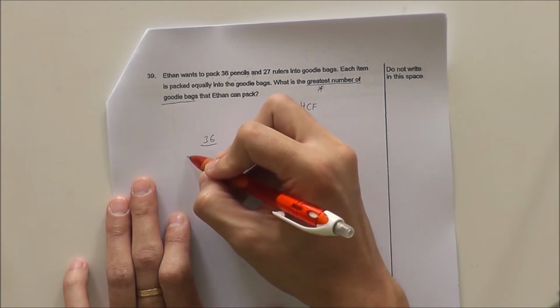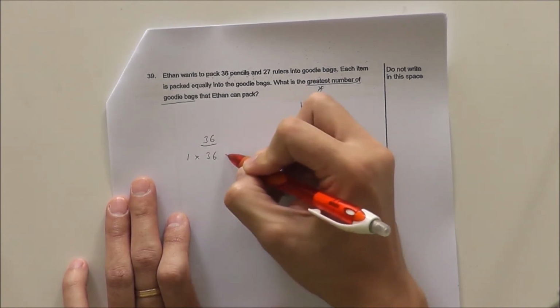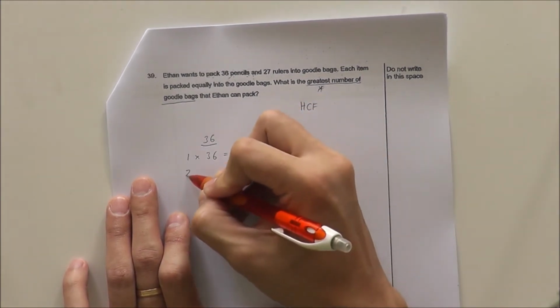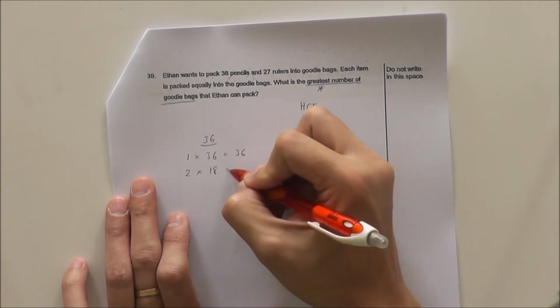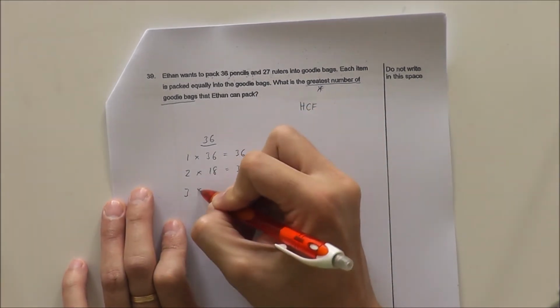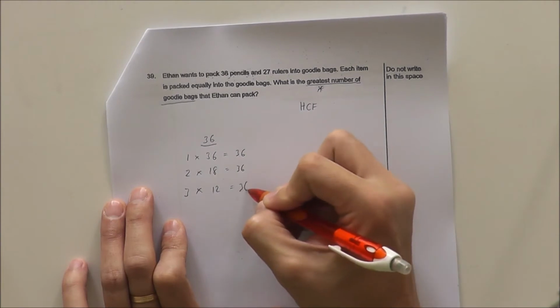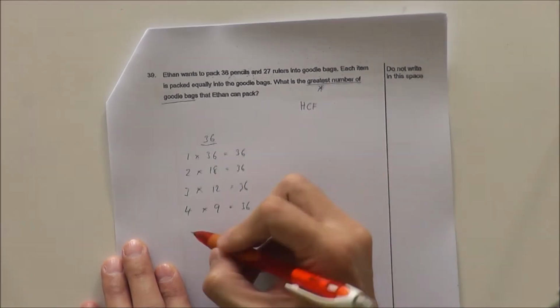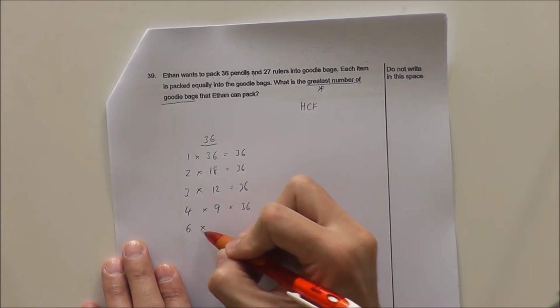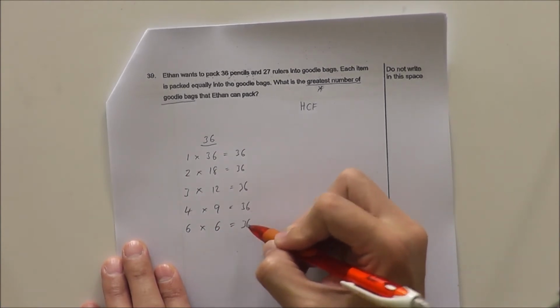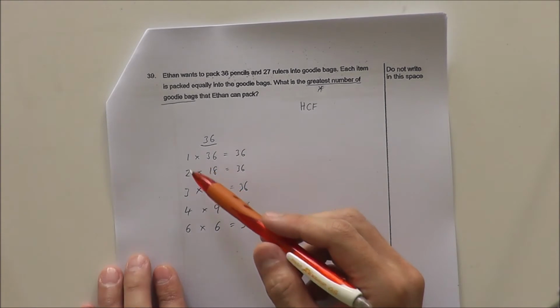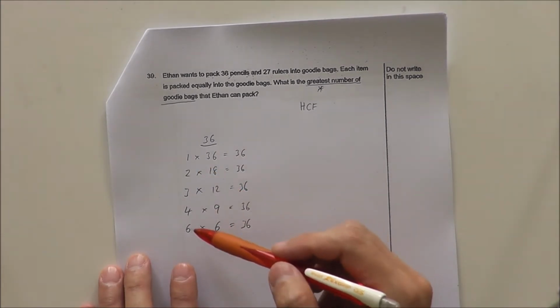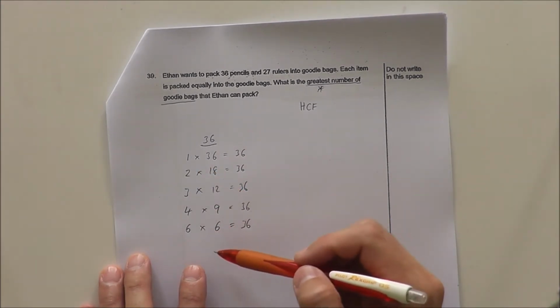How I list out the factors: 1 times 36 equals 36. 2 times 18 equals 36. 3 times 12. 4 times 9. And 6 times 6. Okay guys, when do you stop the multiplication to find the factors?